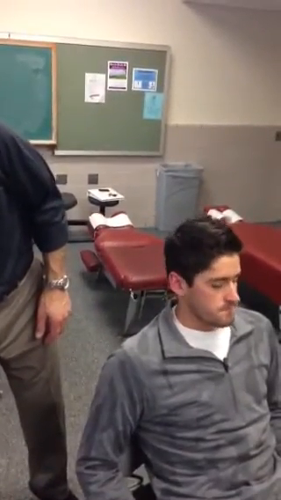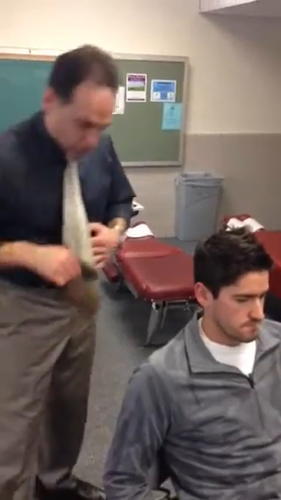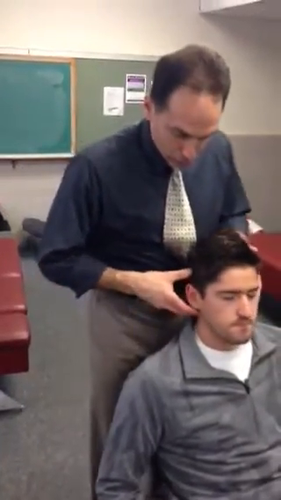And the other seated one he has is a seated occipital lift. So here, patient would turn their head.